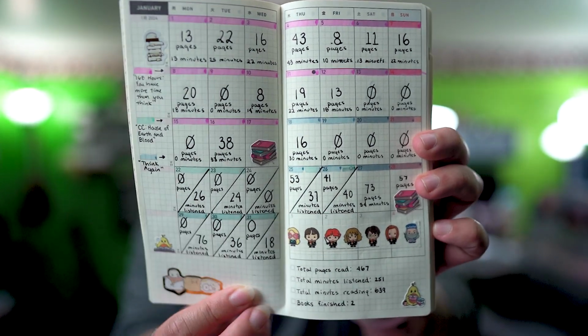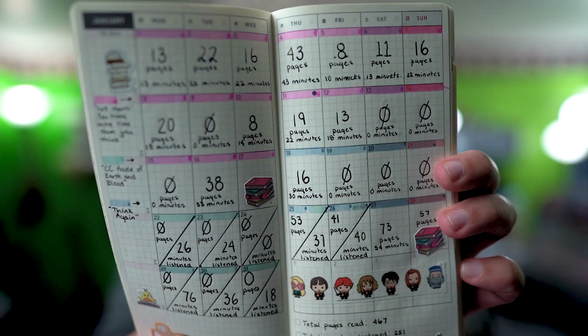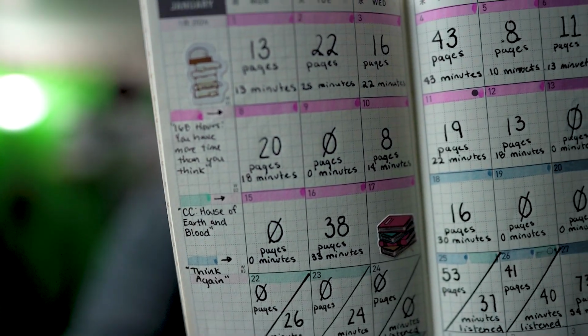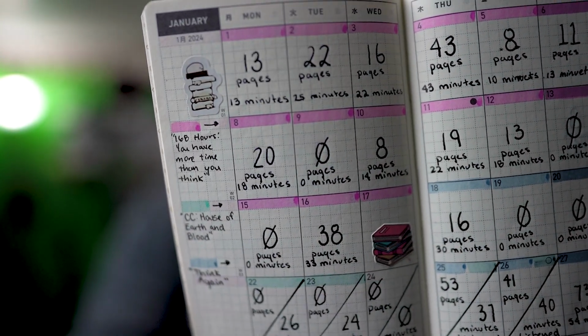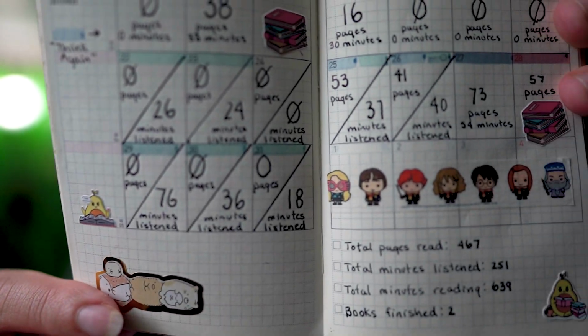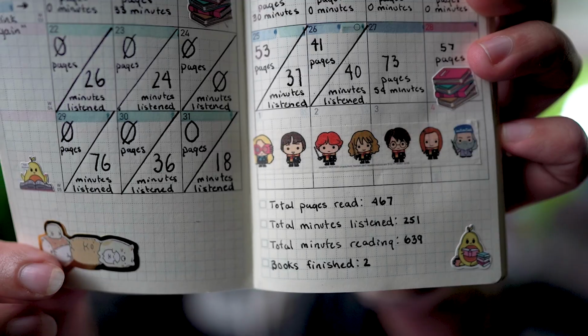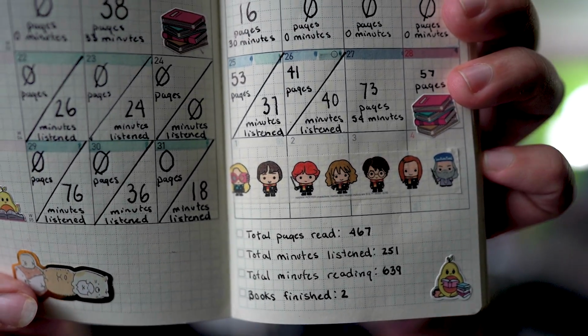So I have the days, right, where I'm reading, how many pages. I have the audiobooks on the side here. I have the books that I'm reading. So this was House of Earth and Blood, Think Again, 168 hours. Then at the end of the week here, I have how many pages I read, how many total minutes I was listening, how many minutes I was reading, and the amount of books that I finished.